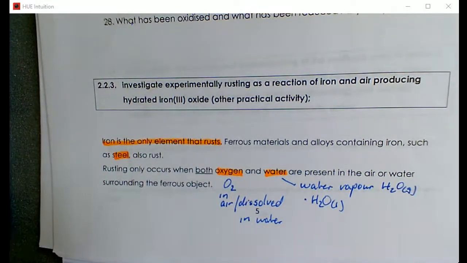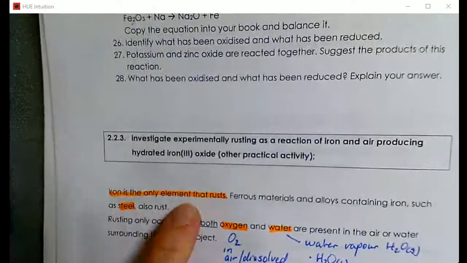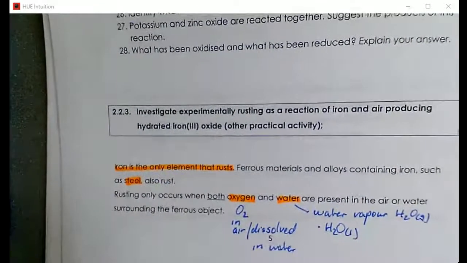If you look at the first page of the notes, now this is page 5 of the notes. Okay, so just to note, and it'll say in the video that I'm showing you in a minute, iron is the only element that rusts. All other metals react with oxygen and water as well, but that's corrosion. So rusting refers to iron or ferrous materials such as steel.